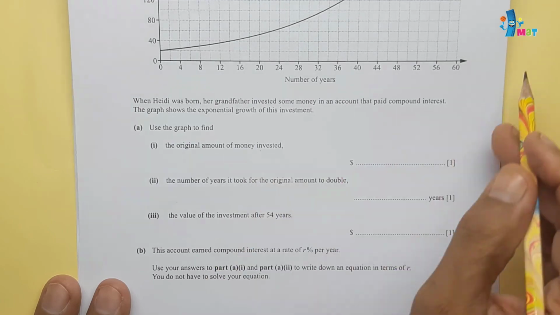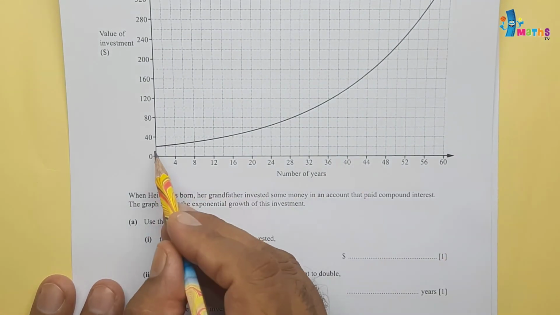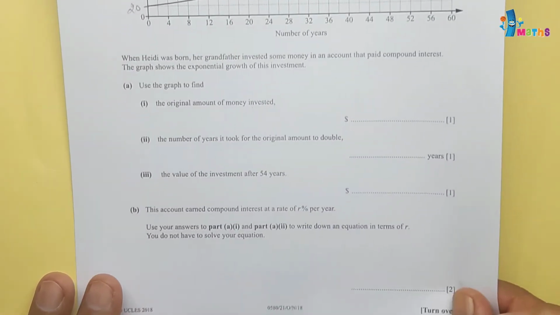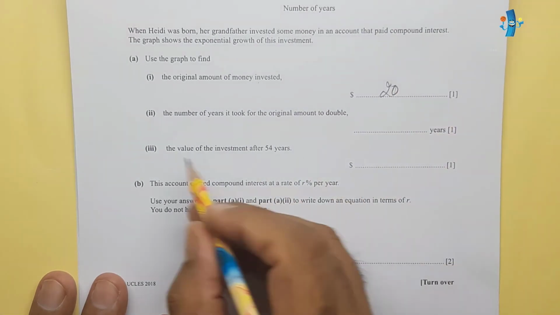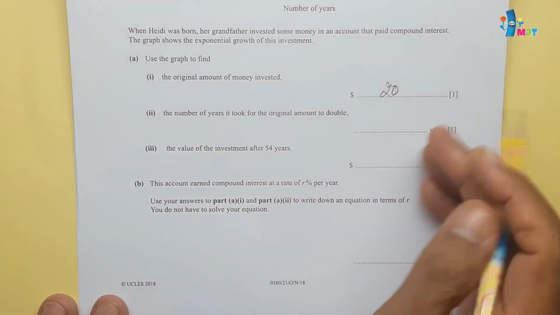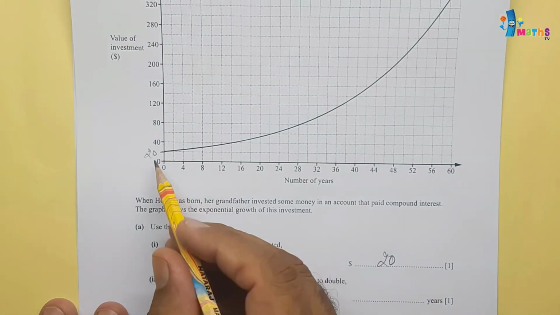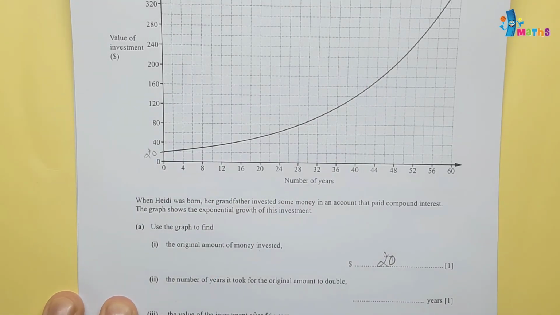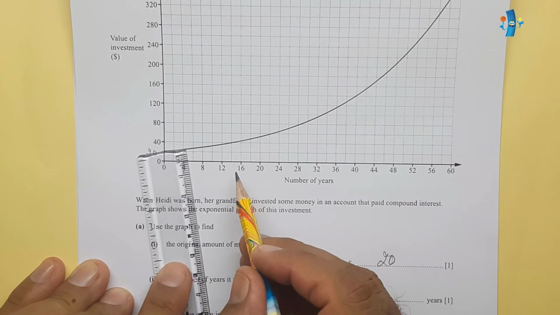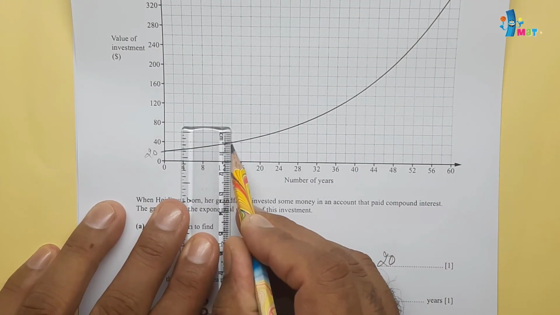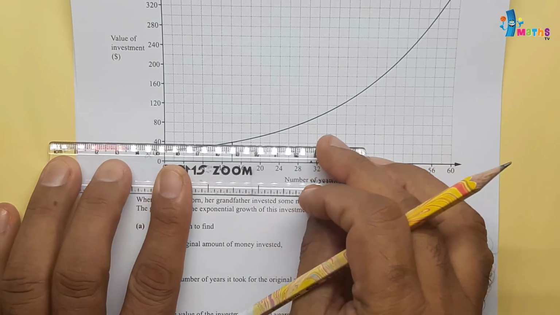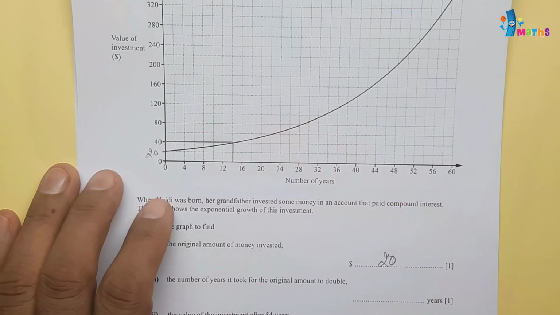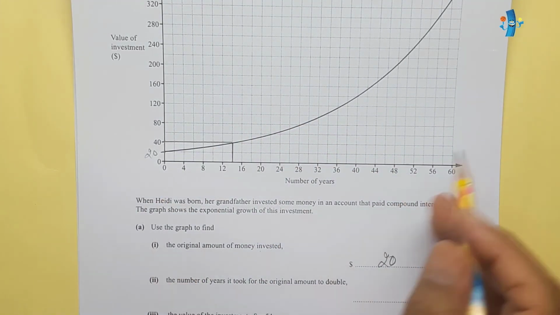The original amount of money invested is the start of the investment, which is over here. So it's in between 0 and 40, which will be 20. So we can write here $20 was the investment. The number of years it took for the original amount to double. So double the amount will be up to 40. So it will be this location. So we can show the reference point on the graph. We can show this line and this line as well, so that the point should be clear.